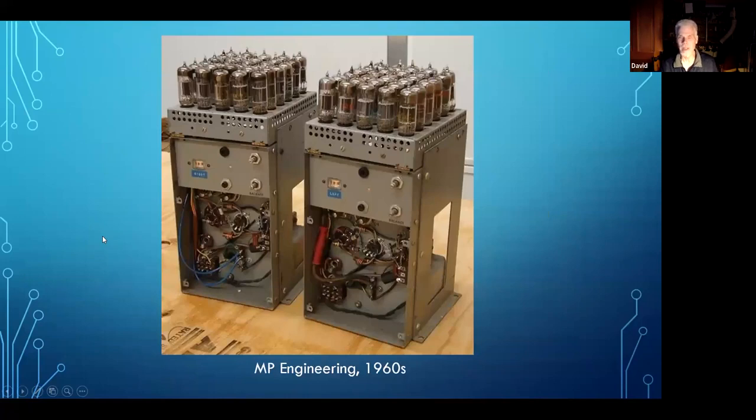Here's another one which I'd never heard of, but I don't know whether this was intended to be used in a theater setting or just what, maybe a shaker table. Maybe it had nothing to do with audio. I don't know, but it says left and right, so I guess they were used as audio amplifiers.